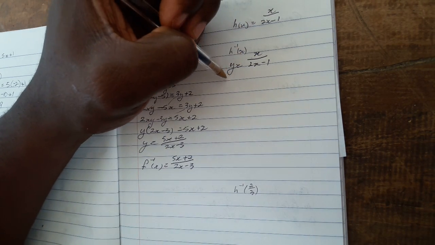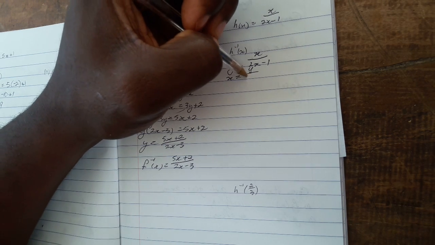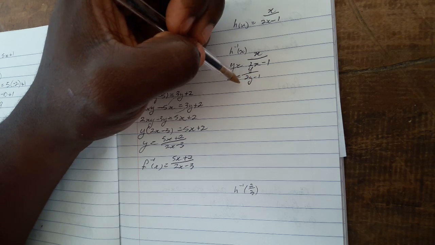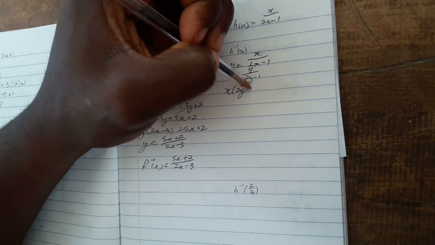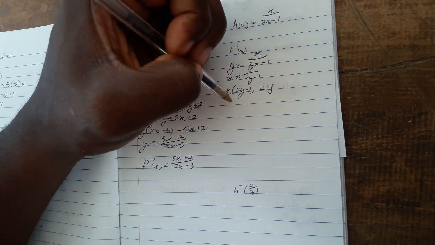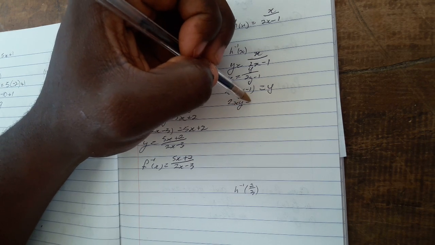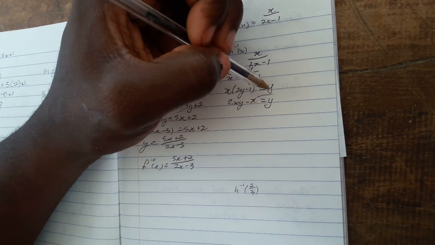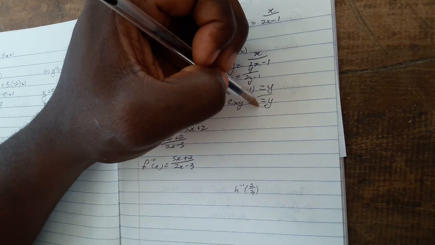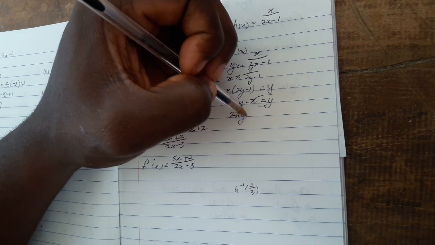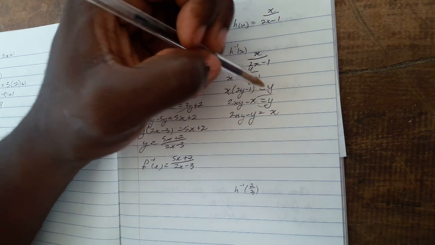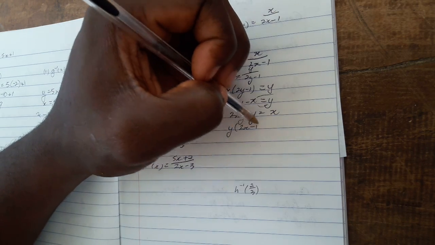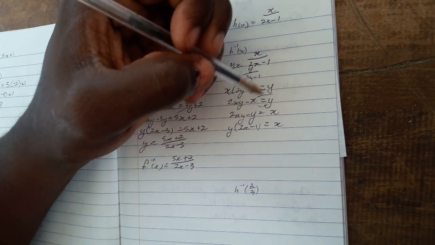Alright, so interchange x with y and y with x: x equals y over 2y minus 1, and make y the subject of the formula. The denominator has to be removed first. x times 2y minus 1 is equal to y. 2xy minus x, x times 1 is x, is equal to y. So we take over the x, bring over this y. So we have 2xy minus y is equal to positive x. Factorize the y: y times 2x minus 1 is equal to x.